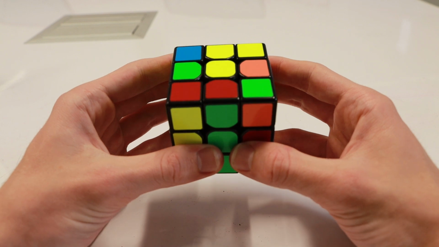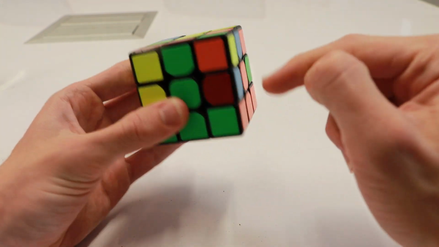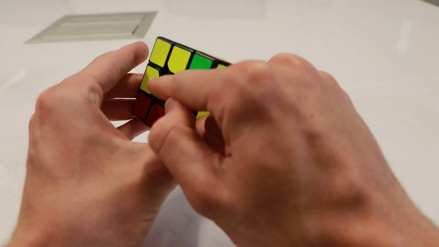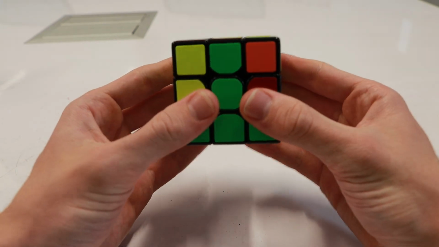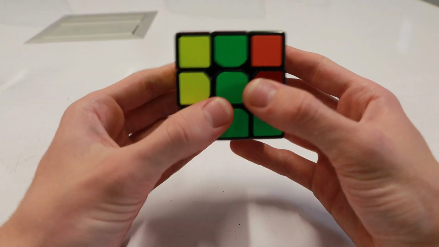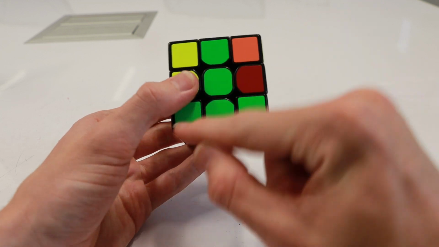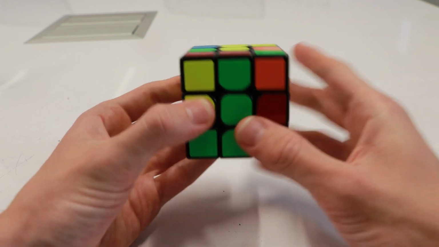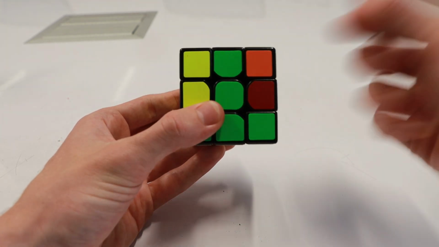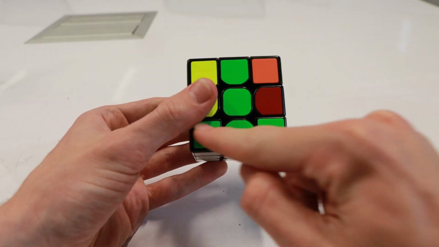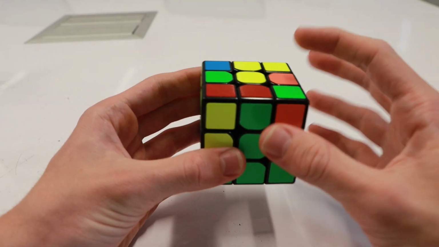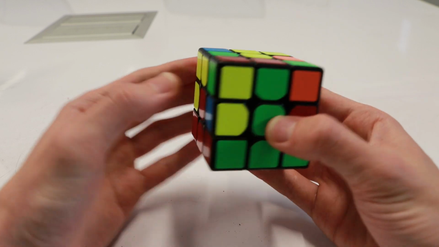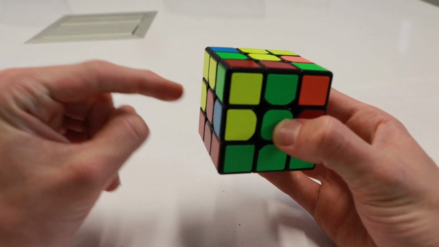So our goal here is to insert this green and red edge piece in between the green and red face pieces. We're going to line it up so that this edge piece makes a perfect upside down T. In this case, the green side is facing us, so we're going to want to line it up so that we see this perfect upside down T. We're going to look up and see that this is the green and red edge piece, and the red face piece is to our left.